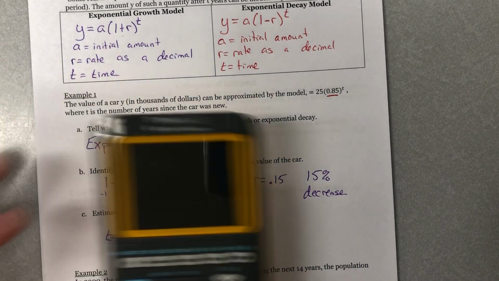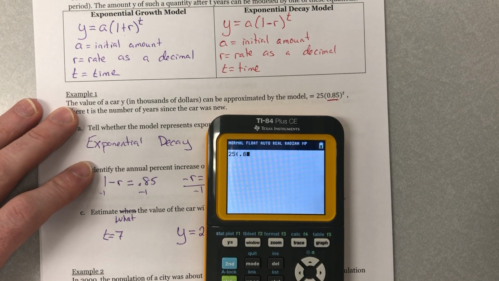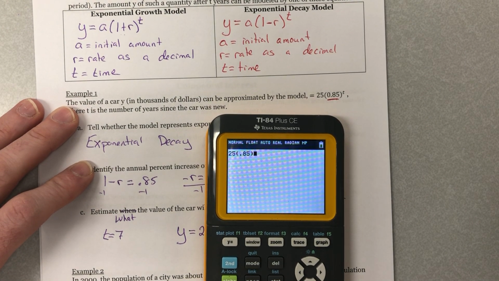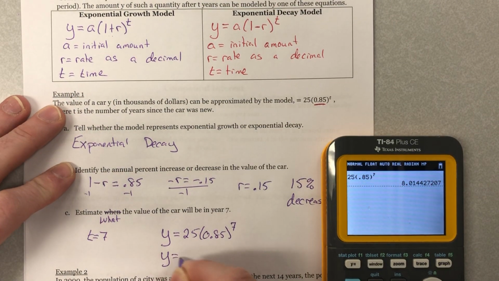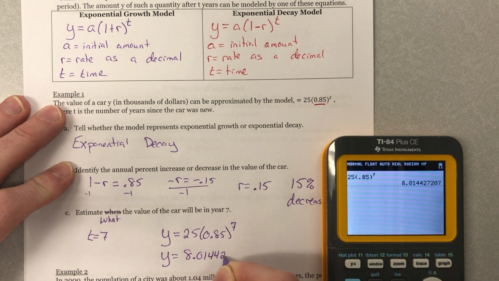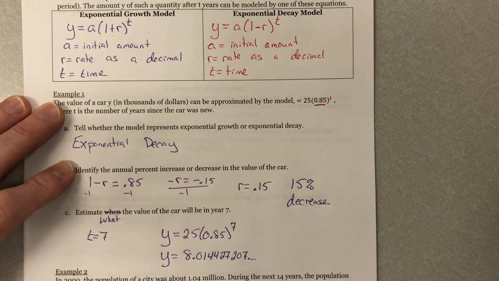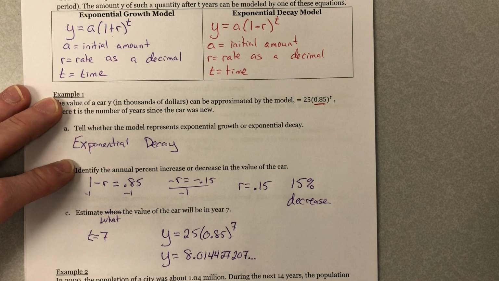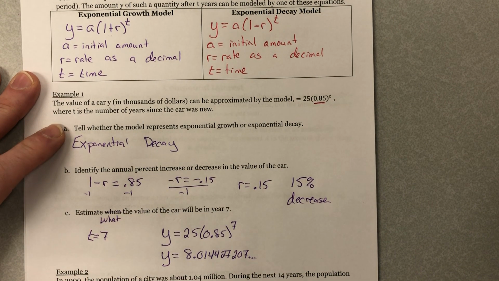All right. And I'll just show you on the calculator here. We would do 25 parenthesis 0.85 and raise it to the 7th, and we would get y equals 8.014427207. All right. But we're talking about value here, so we're talking about money. We need to go back. Remember, this is in thousands of dollars.